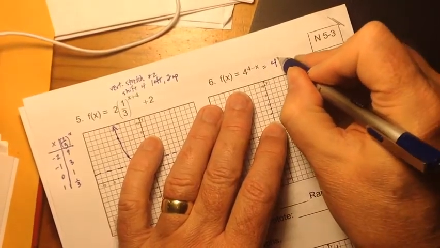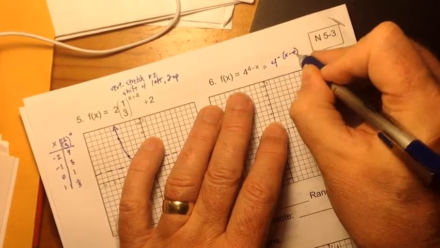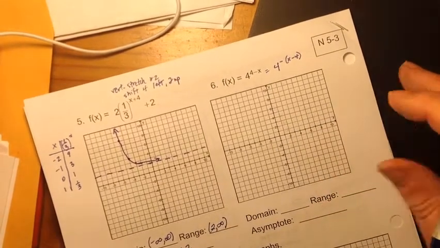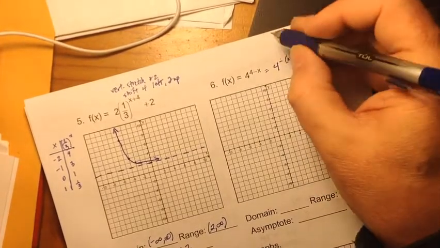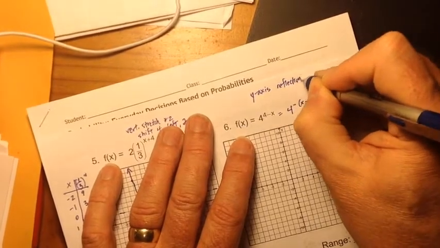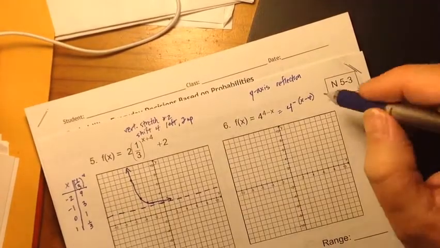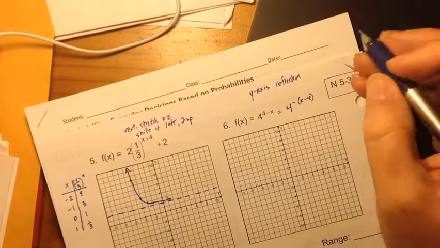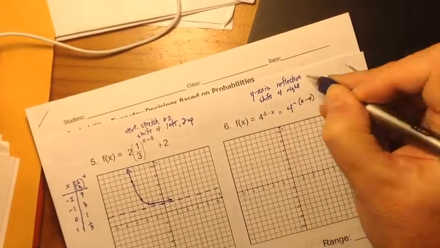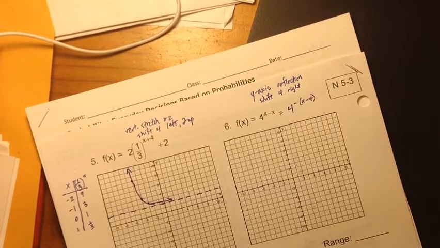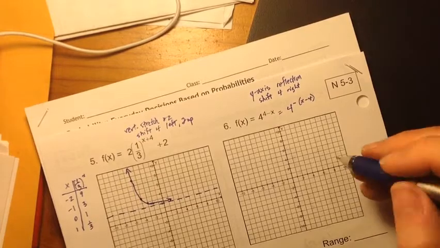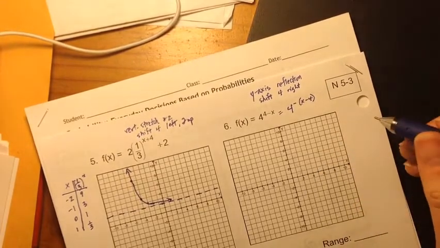I'm going to rewrite this a little bit. I'm going to say the negative of x minus 4. X minus 4, and I'm going to take the negative of that. Okay, hope this works out okay. So I've got a y-axis reflection, and I've got a shift of 4 to the left. Excuse me, shift 4 right. That works. And I think that's about it.